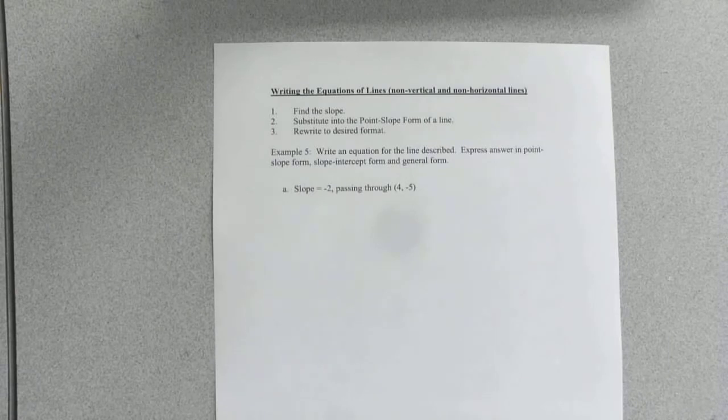So our very general steps. 1, find the slope. Here's where the problems will differ each time, how you go about finding the slope. But that's the common first step, find the slope. 2, substitute into the point slope form of a line. 3, rewrite to the desired format. Make the answer look like what they want. So let's start practicing these things.